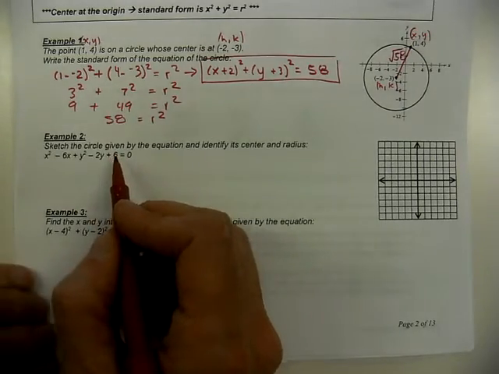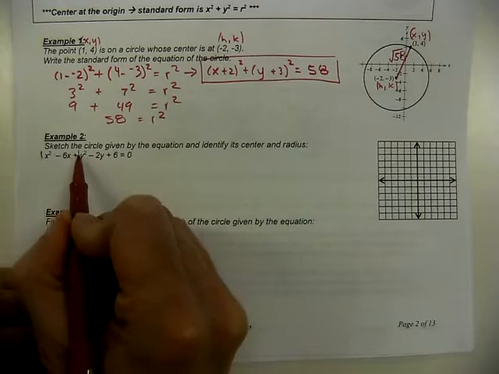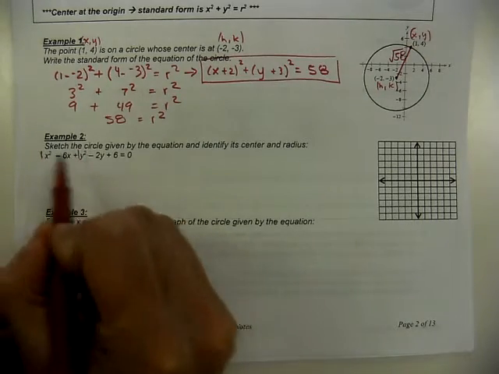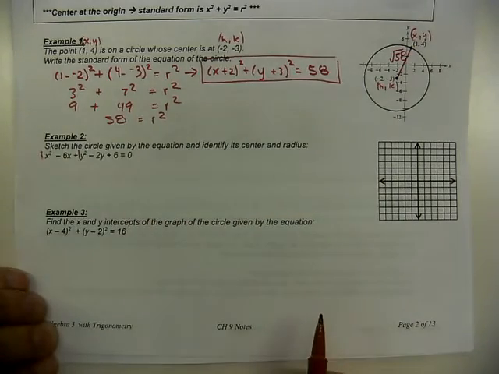All right, so step number 1, make sure your leading coefficient is 1. Now you have to look at both the x squared and the y squared because we're looking at both sets of variables now, and they are 1. If that was not 1, you would divide everything by that number.